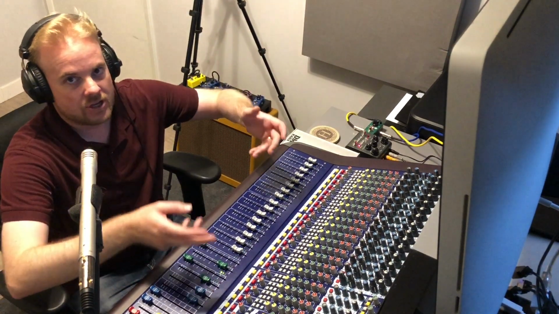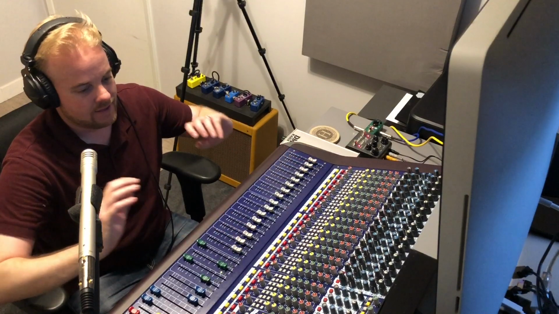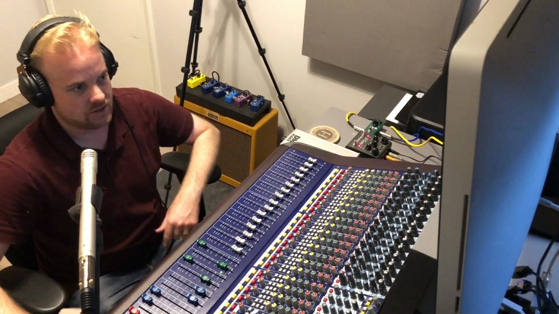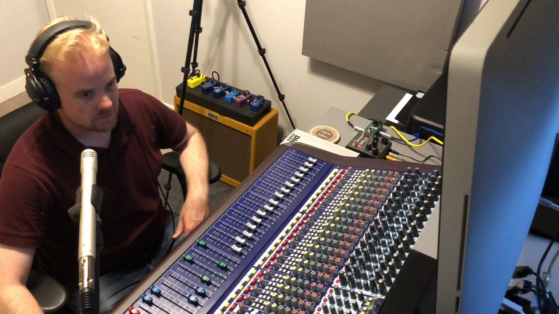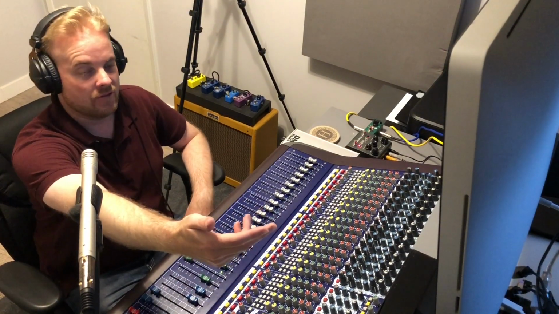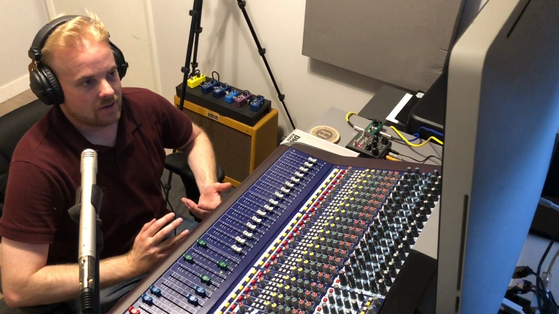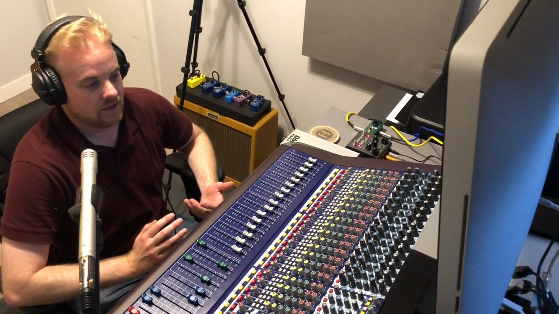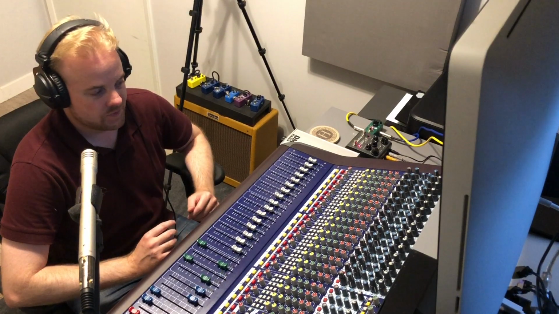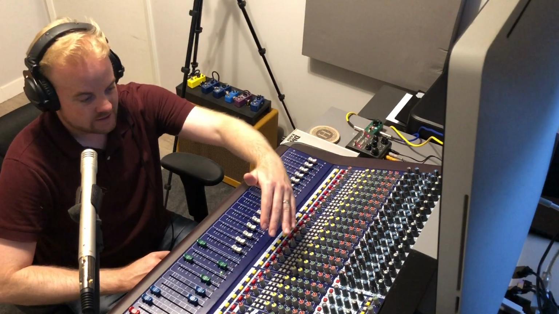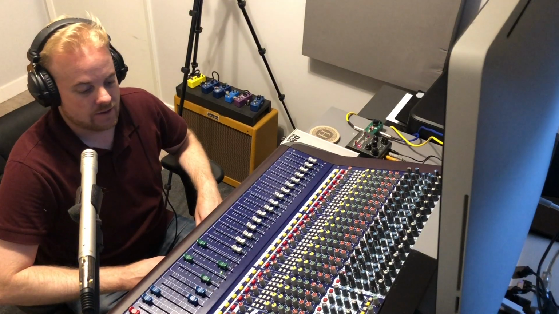I'm going out of Logic into the board, and then the output of the board here is just going into my screen capture program via the line input of my computer. So it's a little bit complicated, but not really. Like, it's not all that bad. Anyway, so let's talk about the routing of effects. So I'll just play the track here.